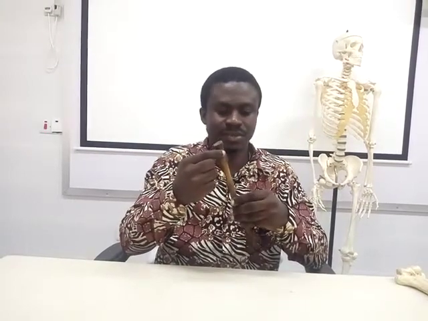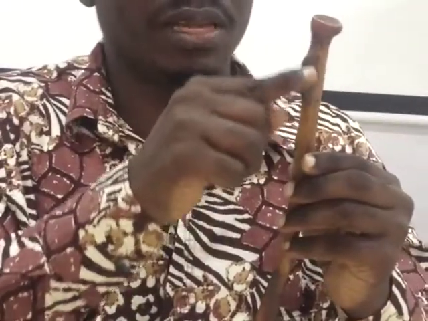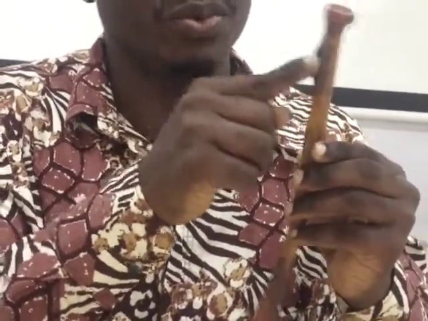Now, just below the head, we will find the neck of the radius, and somewhat anteromedially placed is the radial tuberosity, a roughened area. And you know, the biceps tendon will insert here.